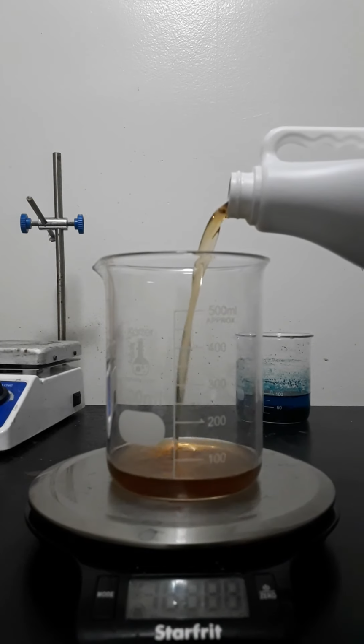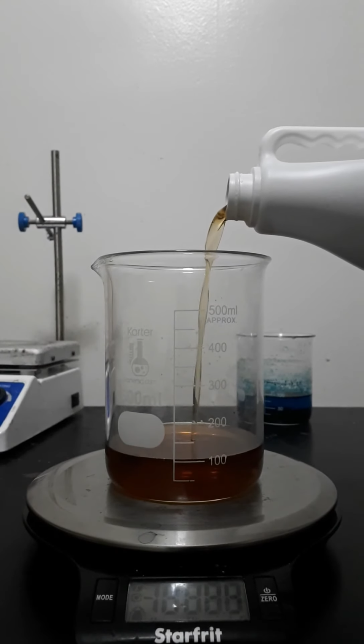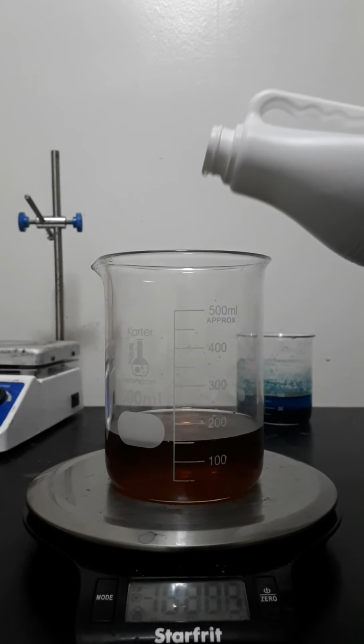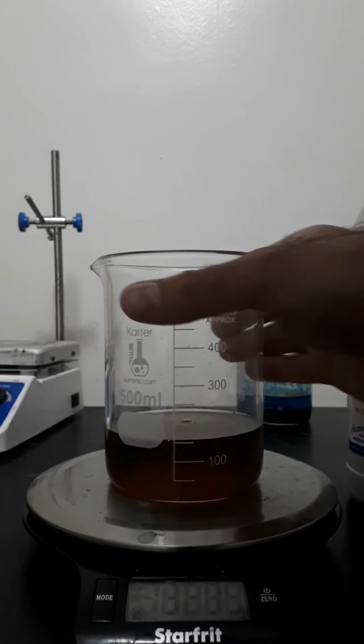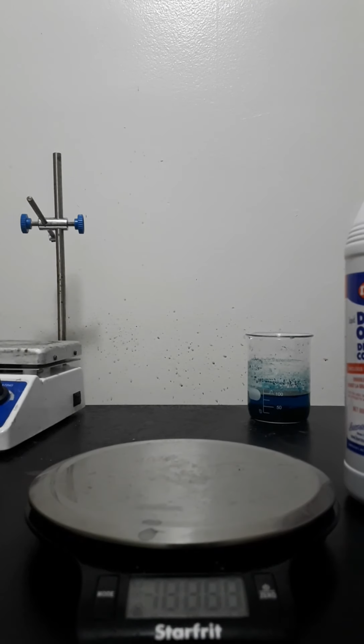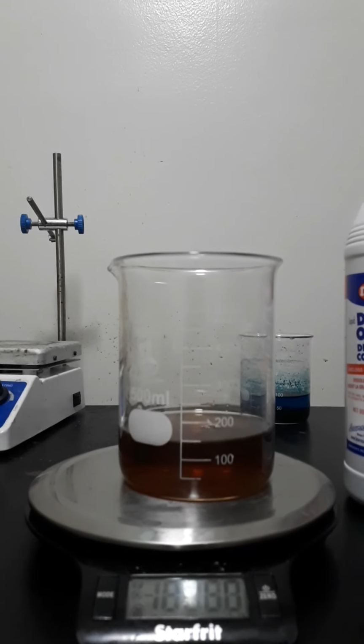The sulfuric acid's color has to be clear, and there are various reasons why it's not clear, but for our purpose I think it's fine, so we are not particularly bothered by the clarity of our sulfuric acid.